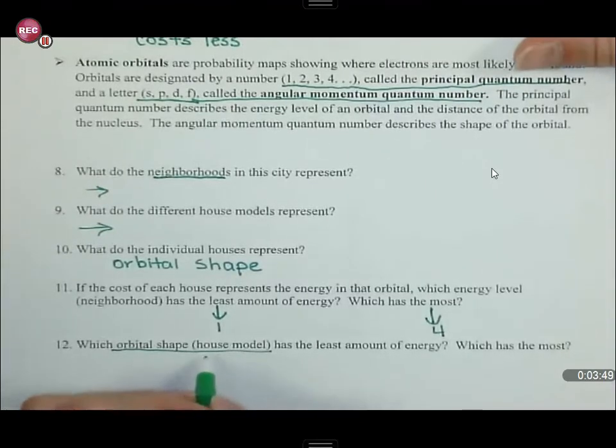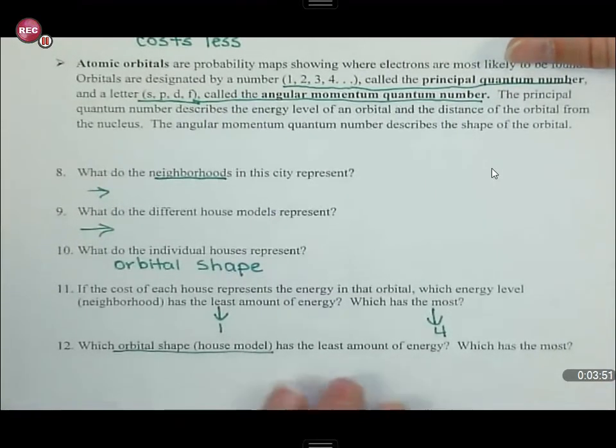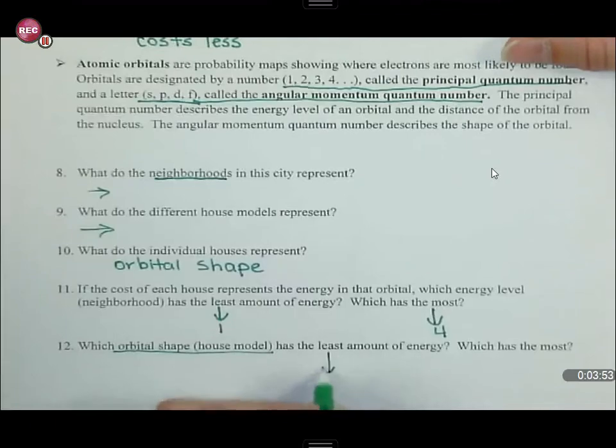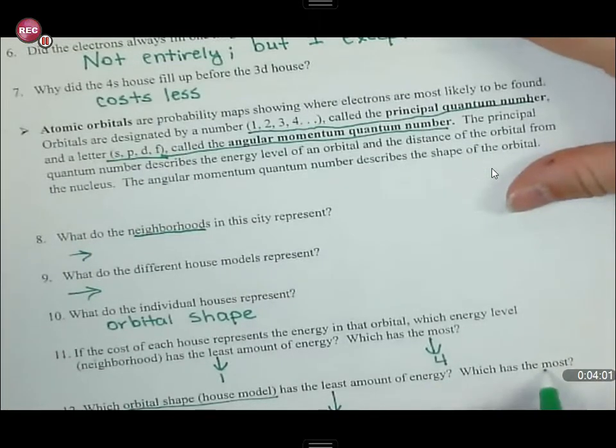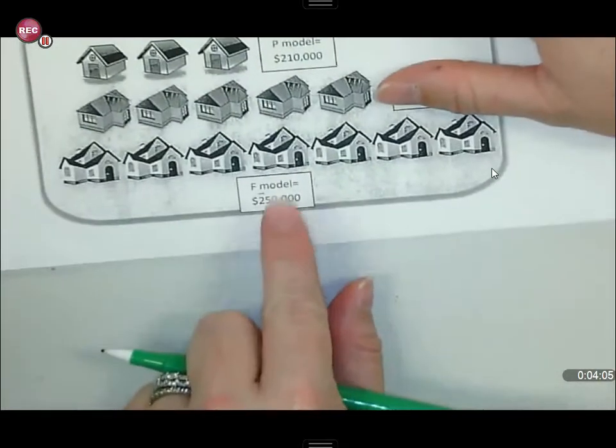Which house model had the least amount of energy? So, for the least, that's going to be the one that has the lowest cost from the beginning. It's always going to be your S model. And which one has the most? Well, you're going to go down here, and the most is your F model. It costs the most.